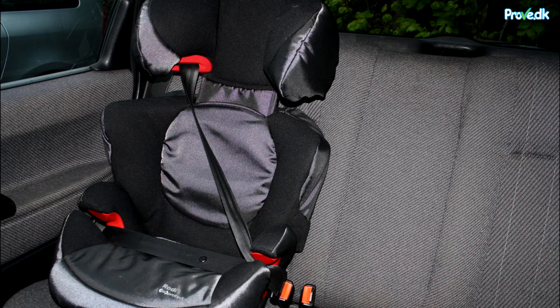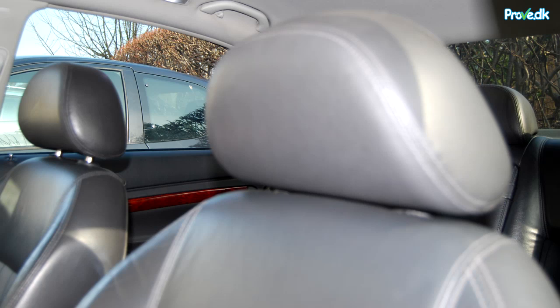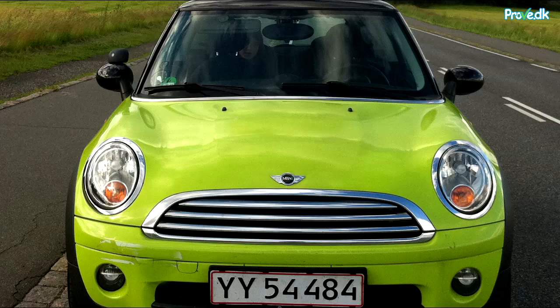The car must be equipped with safety belts with every seat. Safety belts must be undamaged. The car must have headrests on the front seats. The windscreen must be undamaged, equipped with window wipers and a full container of windshield washer fluid.